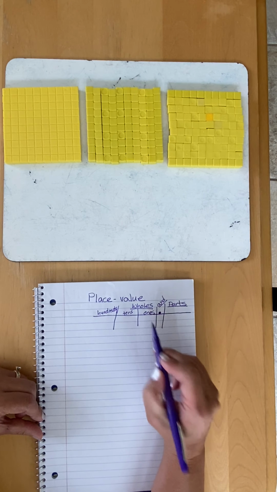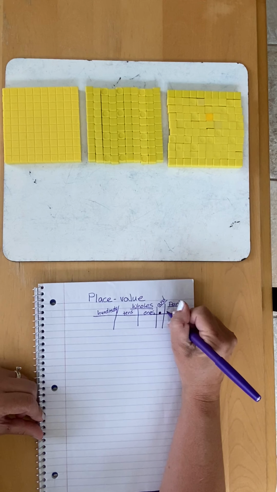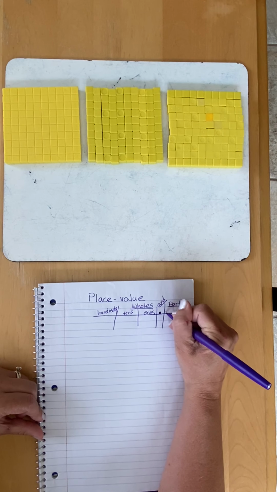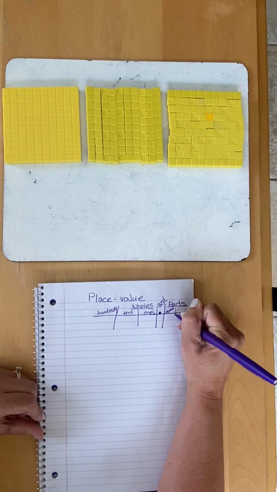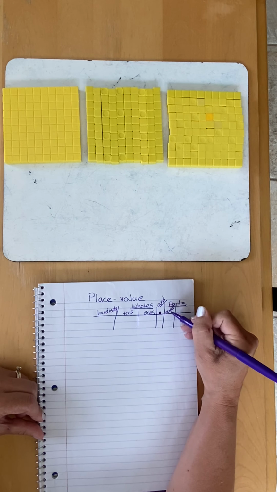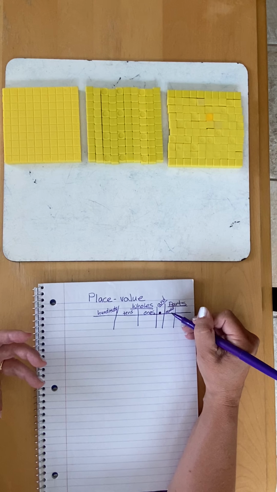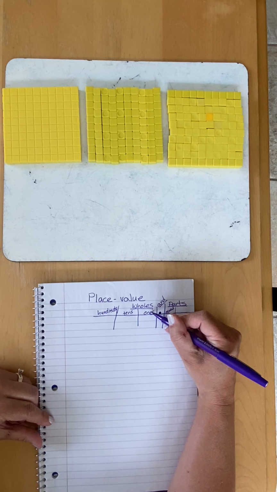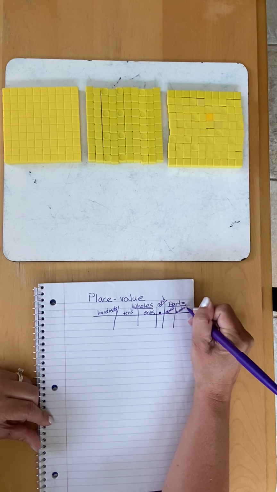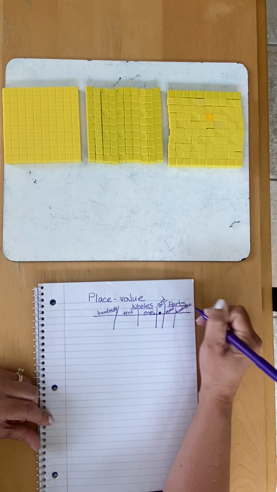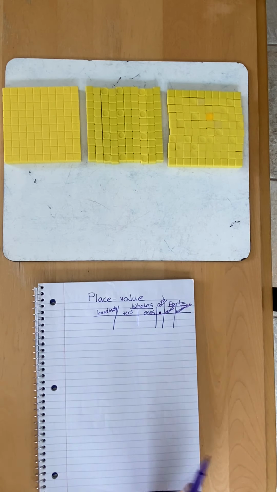So I can take these whole things, and the first thing I could do is break them into what we call tenths. If I broke my tenth into 10 more pieces, I've now broken that whole thing into hundredths. And in today's lesson, we're going to take a look at this.